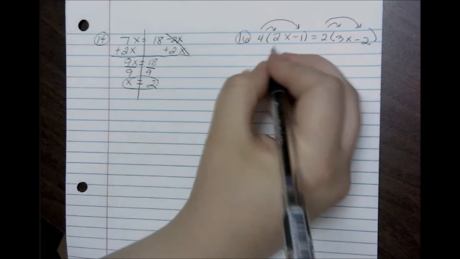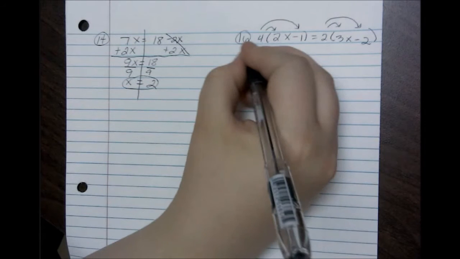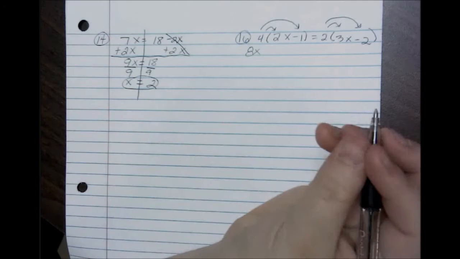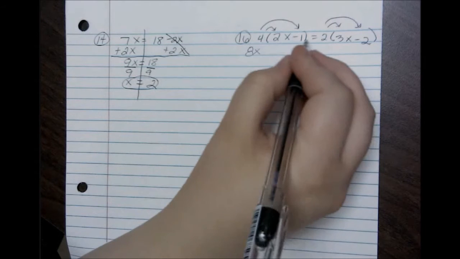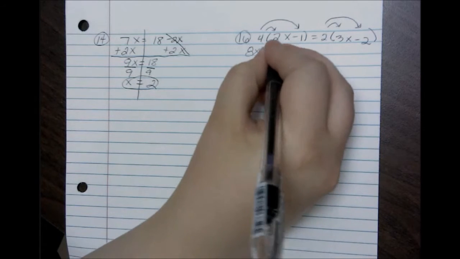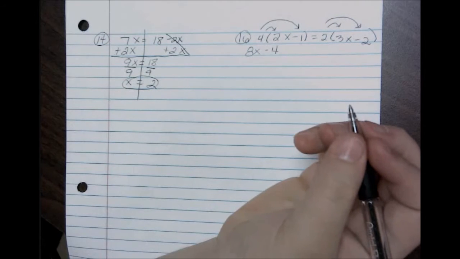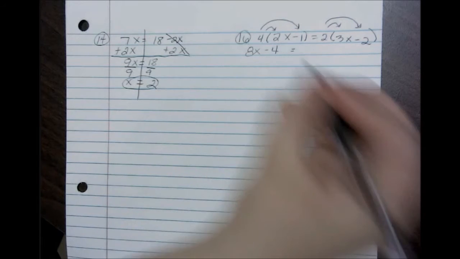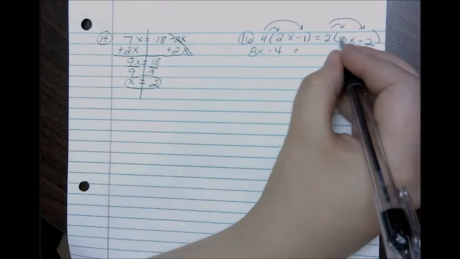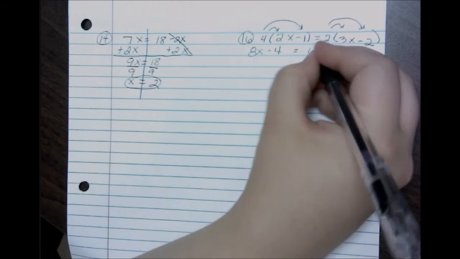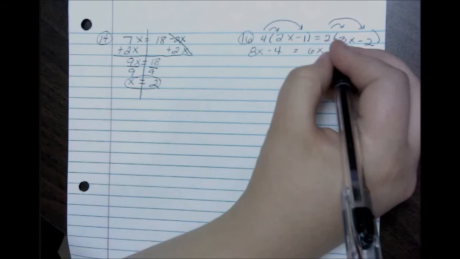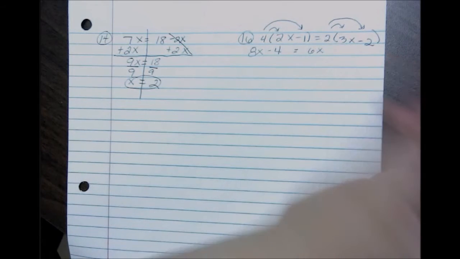So we're going to do 4 times 2x is 8x. 4 times negative 1 is negative 4 equals 2 times 3x is 6x. And then 2 times negative 2 is negative 4.